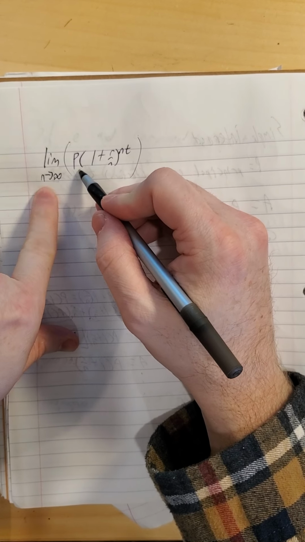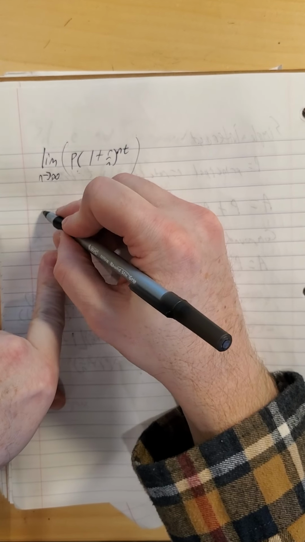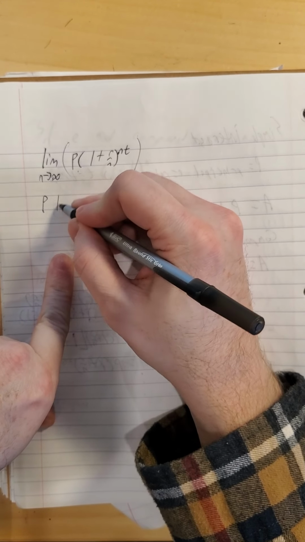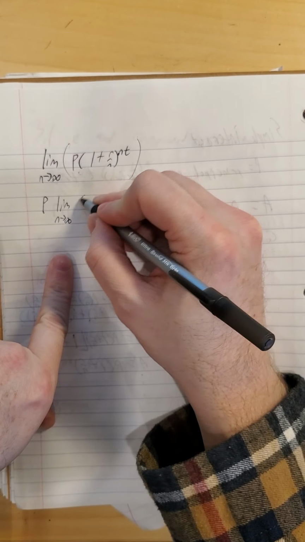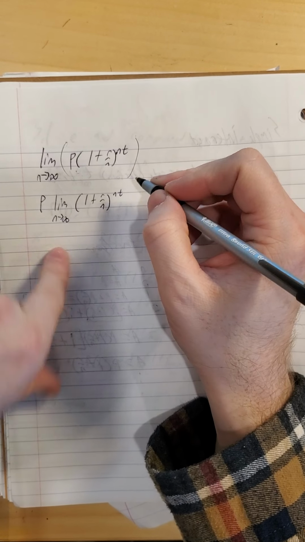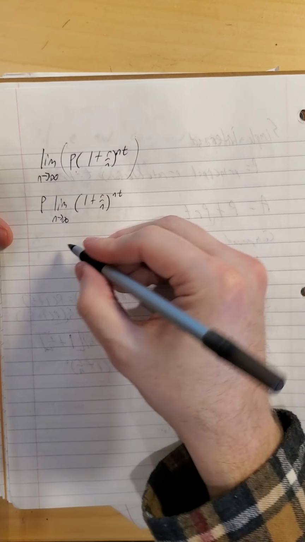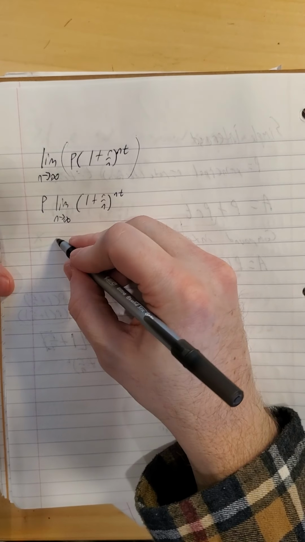Well, P is a factor by itself, not affected by n. We can pull that to the front. So we now have P times the limit as n goes to infinity of (1 + r/n)^(nt). Then we do a little bit of substitution.